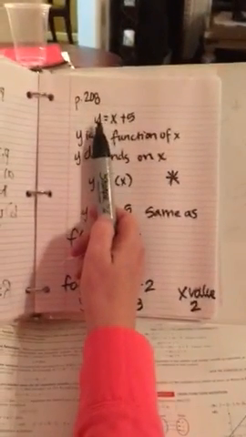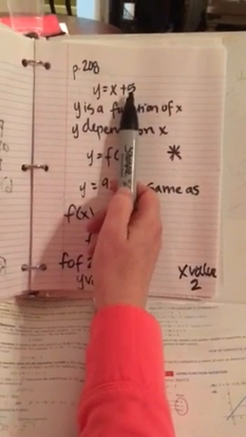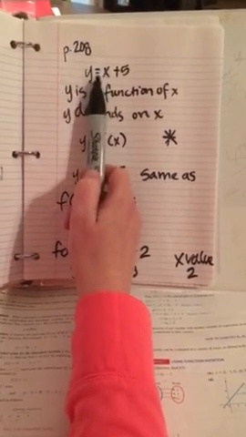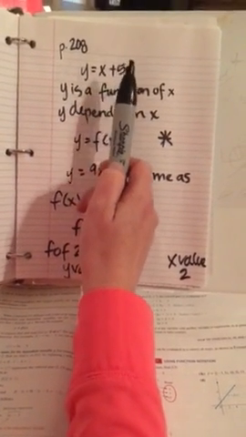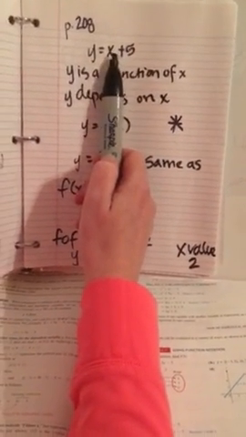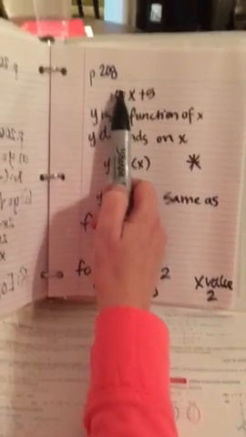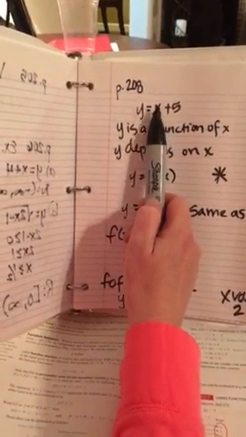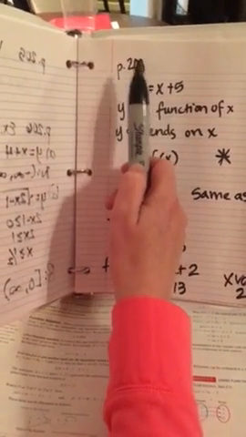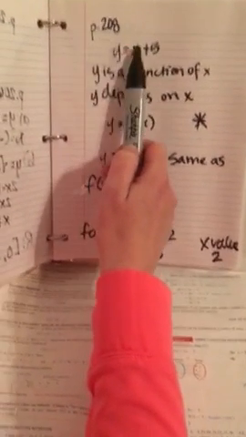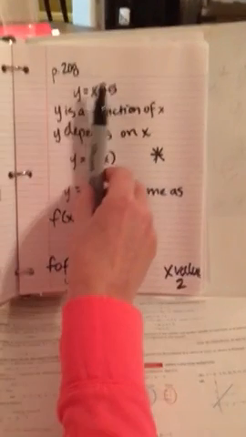Function notation. If you see something like this, come up here. Y equals x plus 5. Y is a function of x. Y depends on x. The value of y depends on what x is. If x is 4, y is 9. If x is 0, y is 5. The value of y depends on x.